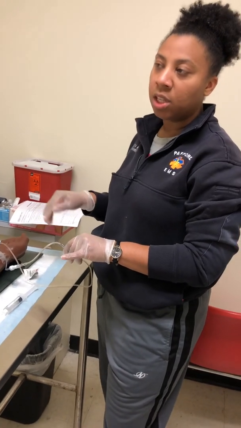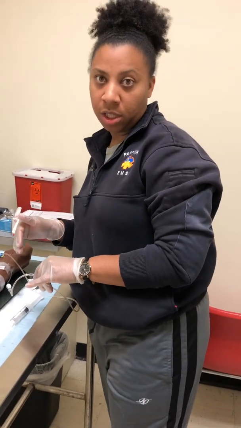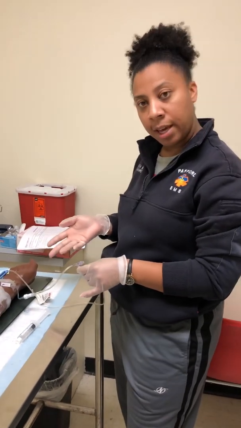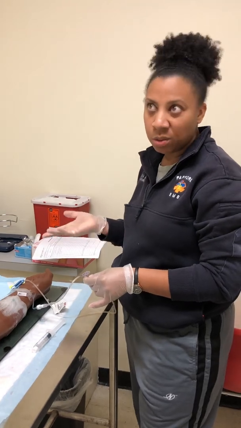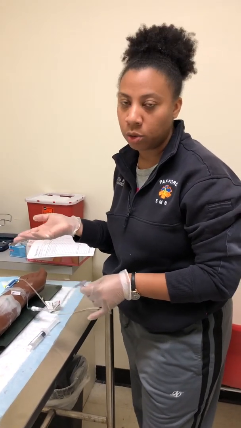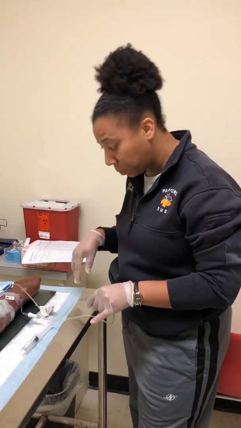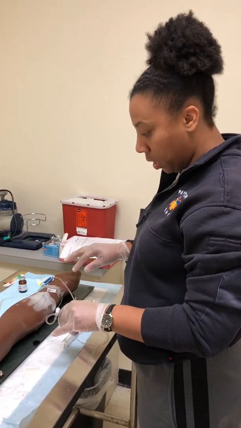I would then go and write down my notes in my MAR, write down my patient information, the medication that they received, which was the furosemide, the amount, which was 40 milligrams, which equals 4 milliliters over 2 minutes. I would put my time, the time that it ended. I would put how my patient reacted, put my nurse signature in my notes.